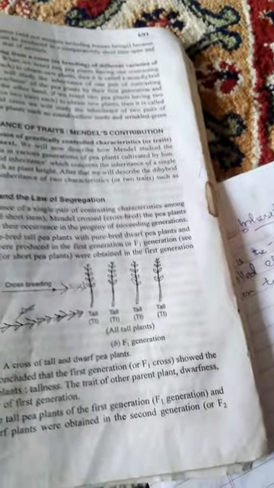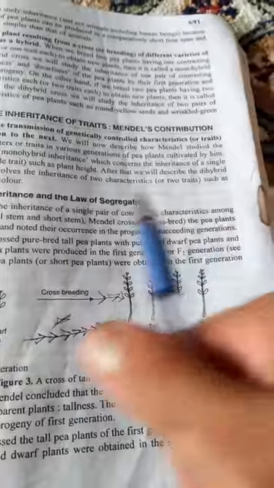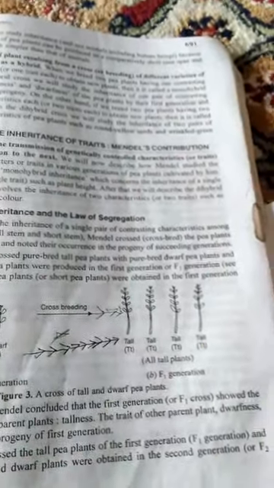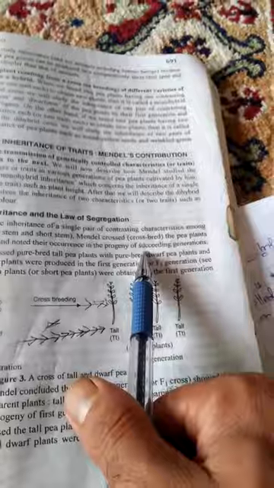Mendel crossed pea plants having different characteristics, and then he observed their occurrence in the offspring of succeeding generations.